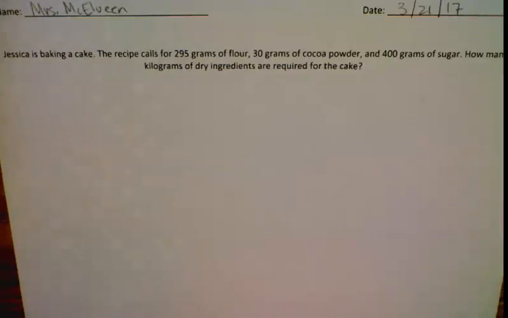McElveen. We're going to continue working with some measurement concepts, and today we're going to do some metric equivalent work, metric equivalencies. Let's read the problem we have. Jessica is baking a cake. The recipe calls for 295 grams of flour, 30 grams of cocoa powder, and 400 grams of sugar. How many kilograms of dry ingredients are required for the cake?